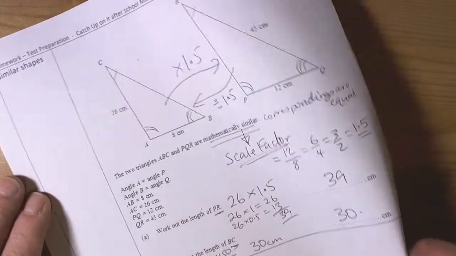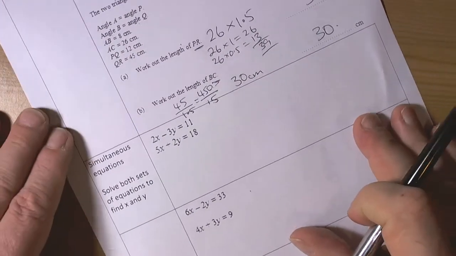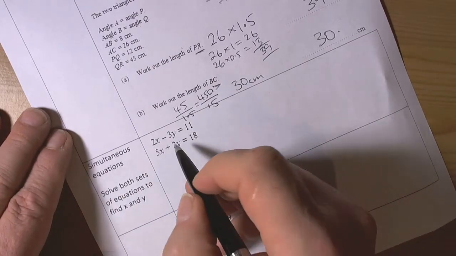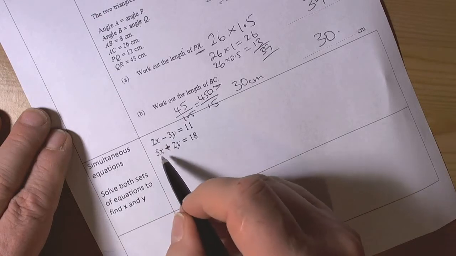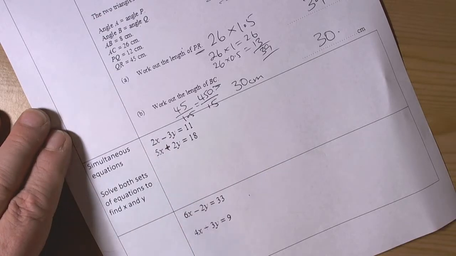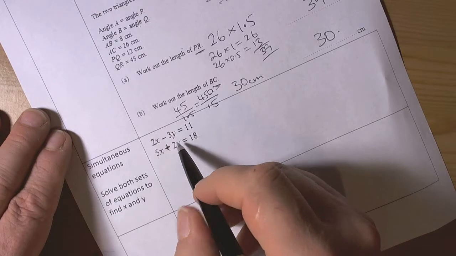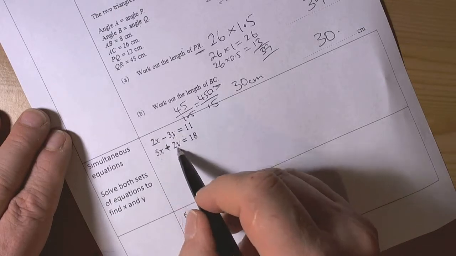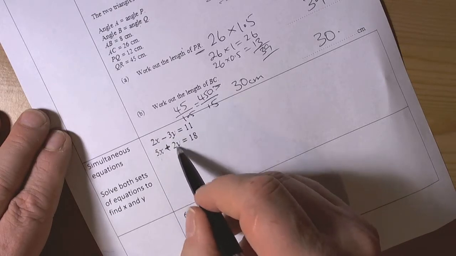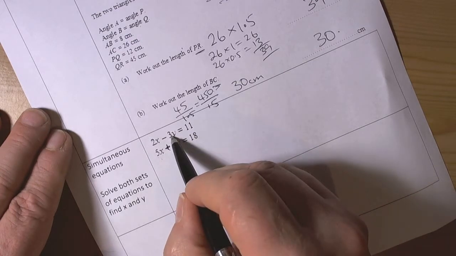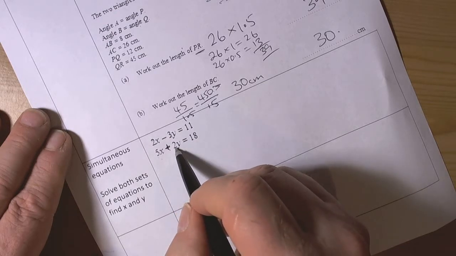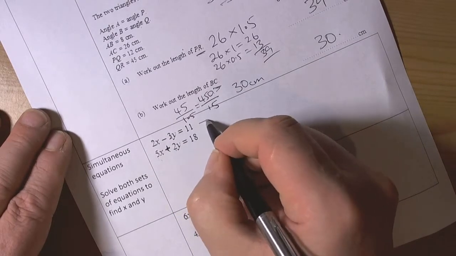Simultaneous equations. Well, we should remember here that the numbers in front of the letters are called coefficients, and the idea here is that we need to eliminate one of these letters. So we need the coefficients in front of one of these letters to become the same number. I can see here that if I doubled this first equation, I would have a 6 there, and if I trebled the second equation, I'd have a 6 there. So that's what I'm going to do.